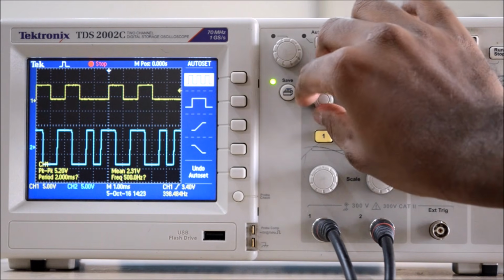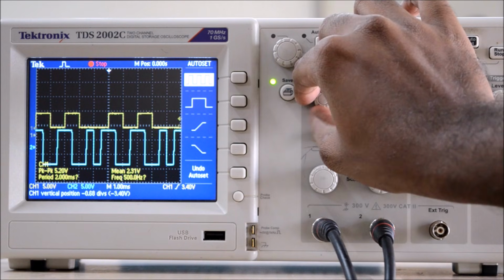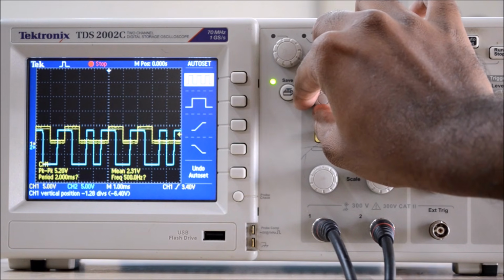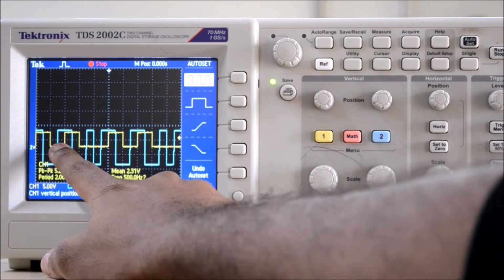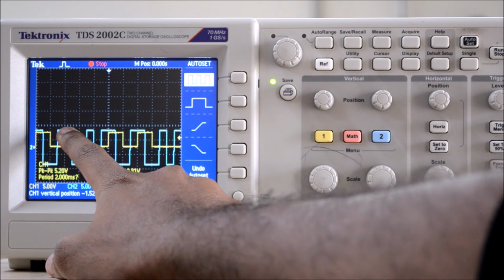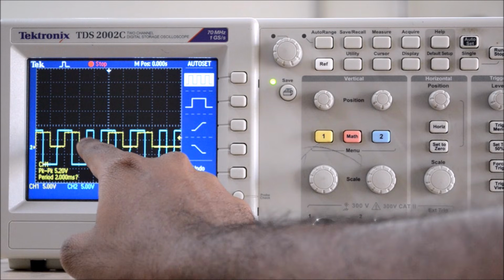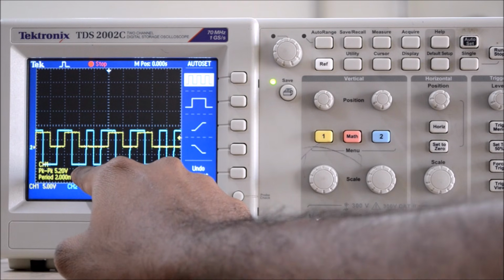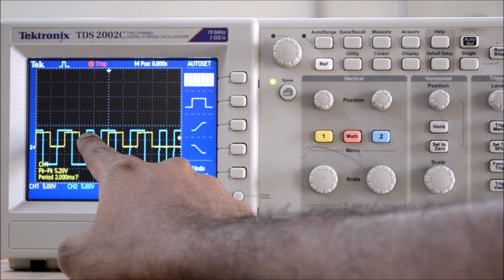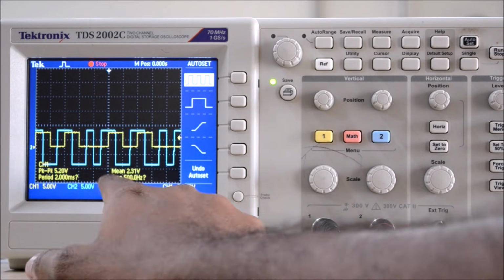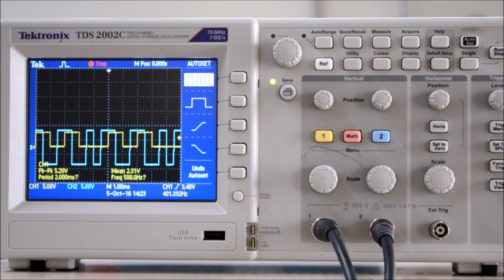If I overlap both the signals, we can see that for a bit to be high, it first remains high for half the bit period and then goes down to 0 for the next half. Similarly, for a 0, it remains 0 for half of the bit period and then goes high for the next half. This is how a Manchester signal looks.